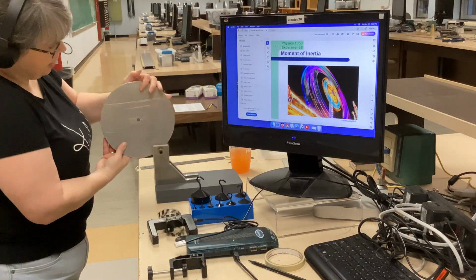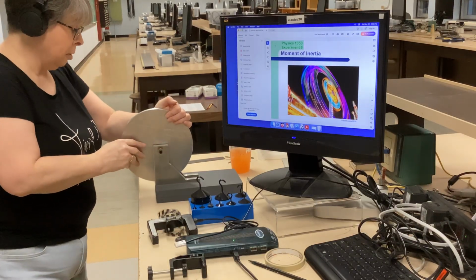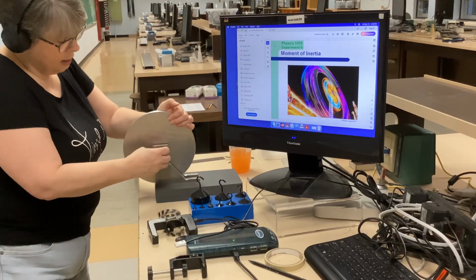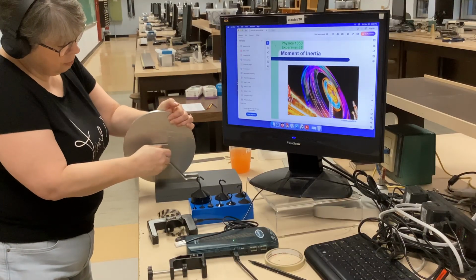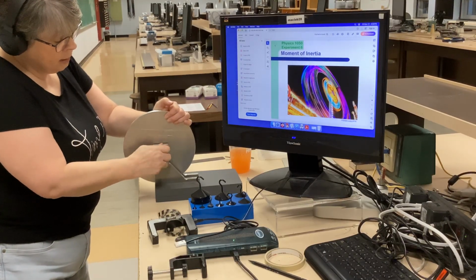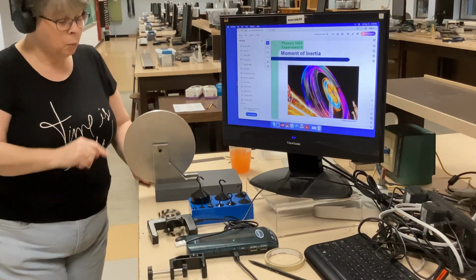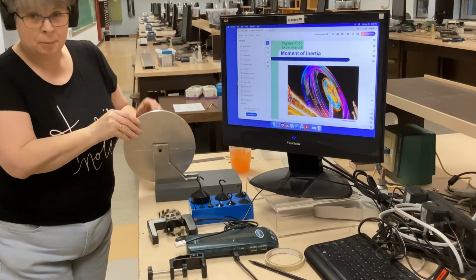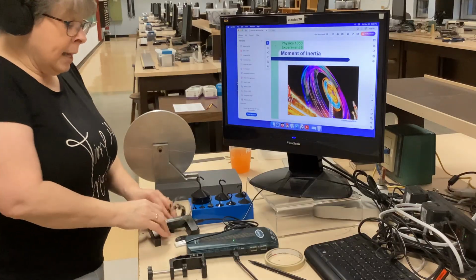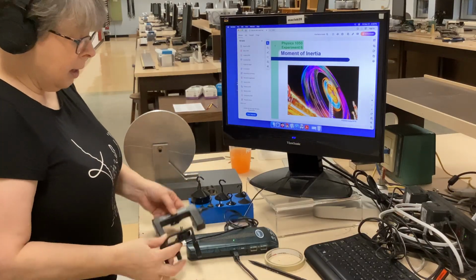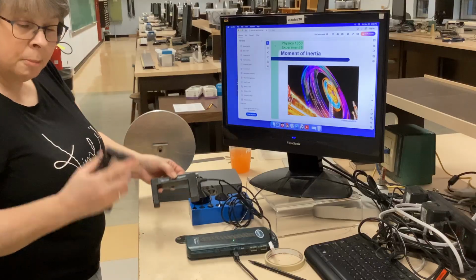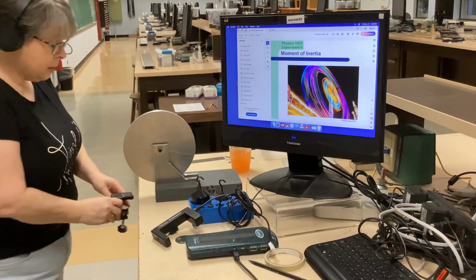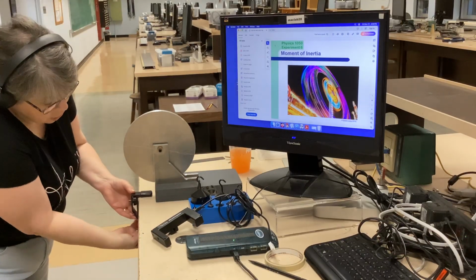Once you've done those measurements, put the wheel back on the base. As you tighten up the screw, we want to tighten it enough so that the wheel rotates freely, but it doesn't wobble back and forth. Okay, mine looks pretty good. Next, we're going to attach the photo gate. We're going to attach the photo gate to the bench using a clamp. So the clamp can just screw onto the bench.